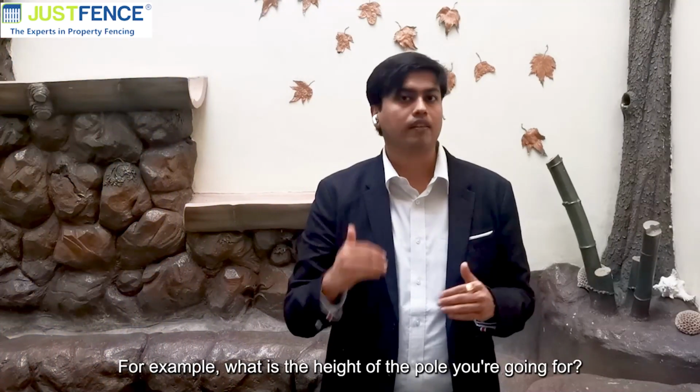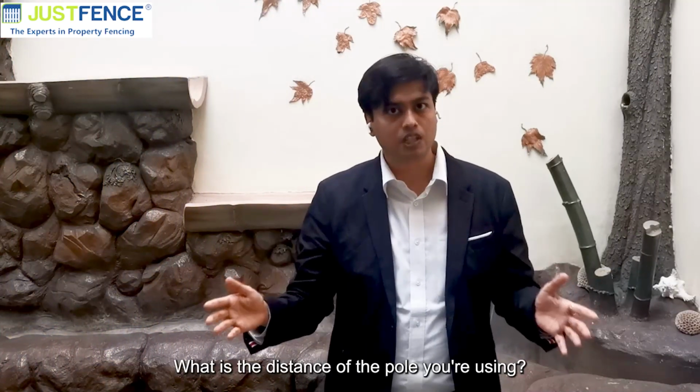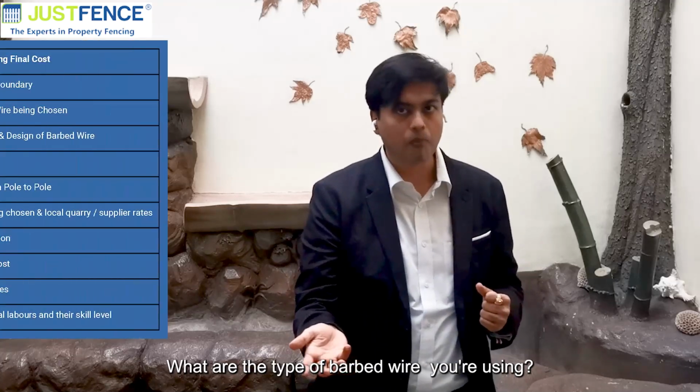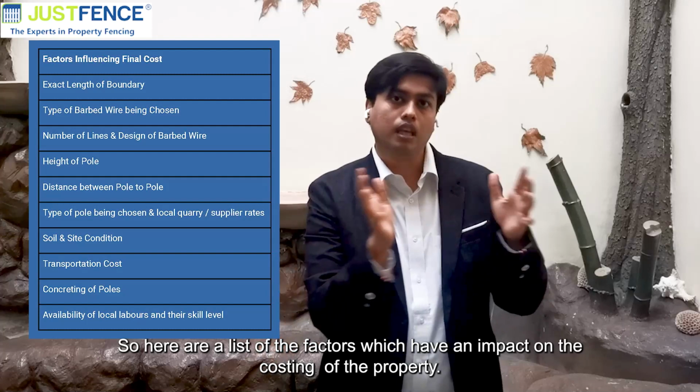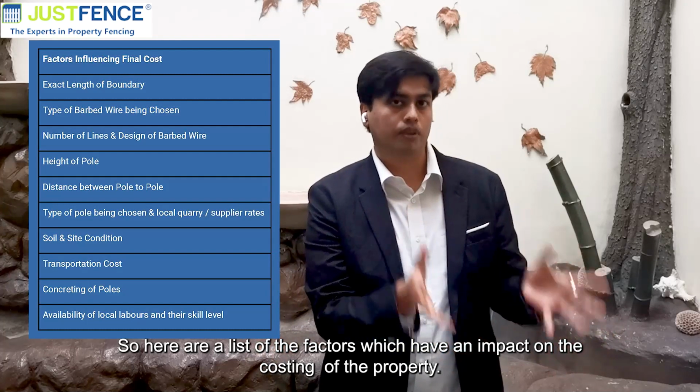For example, what is the height of the pole you're going for? What is the distance of the pole you're using? What is the type of barbed wire you're using? So here is a list of the factors which have an impact on the costing of the property.